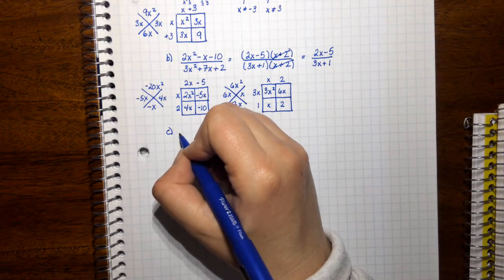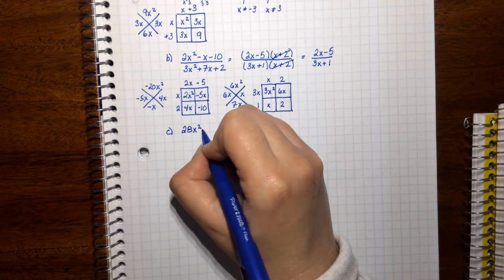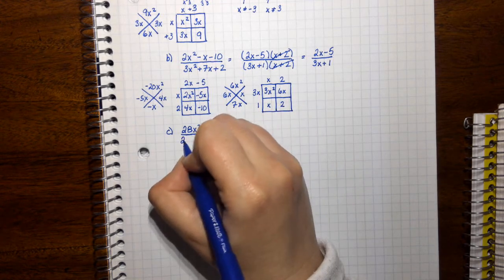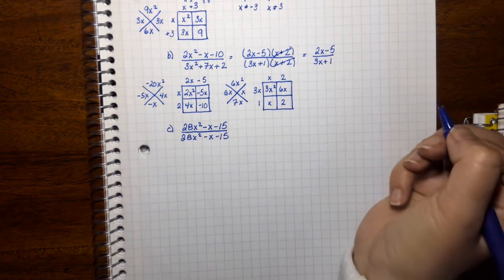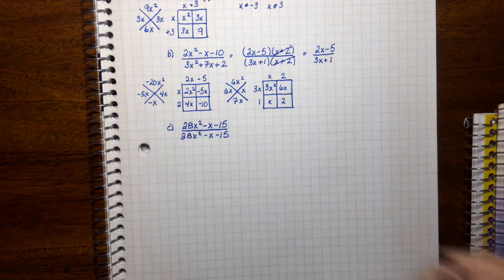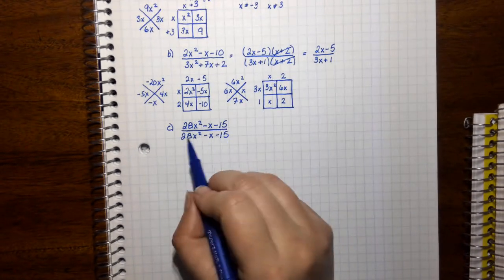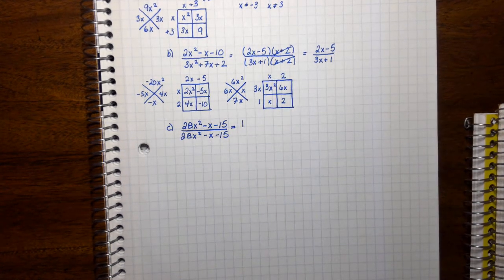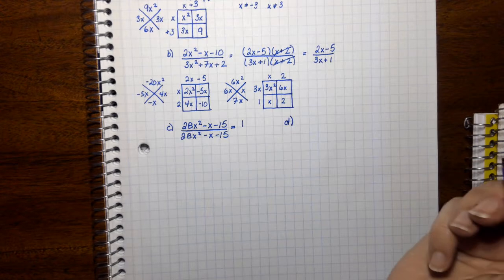Okay, now C is my favorite problem because it looks terrible. Okay, and you're like, oh my god, I do not want to factor that. I do not want a diamond and a box. It looks terrible. Those numbers are awful. Okay, what do you notice? Oh, whatever the top factors into is going to be the same as whatever the bottom factors into. Don't do this all out. It's just 1. D.